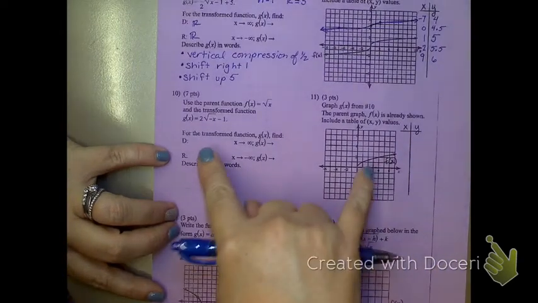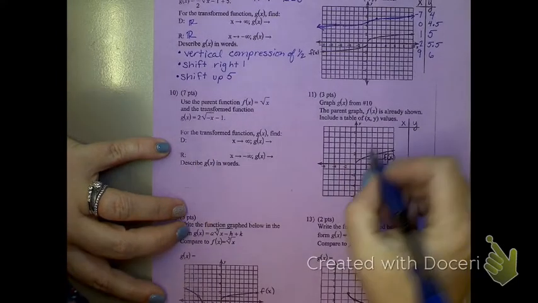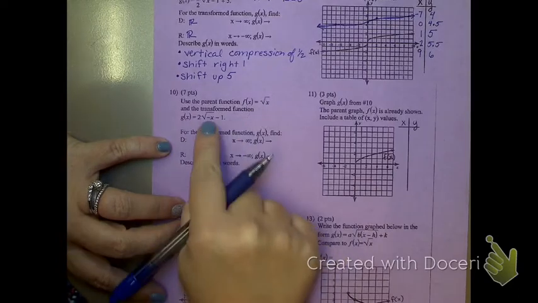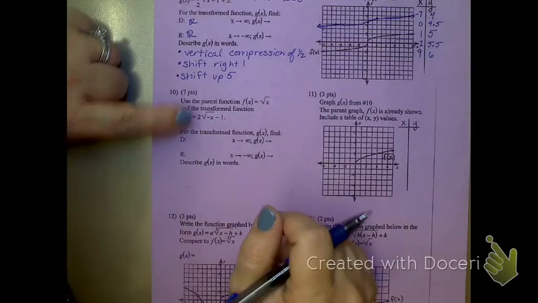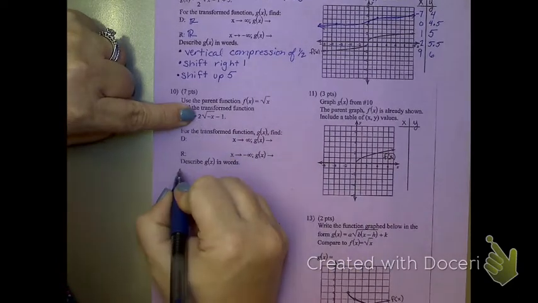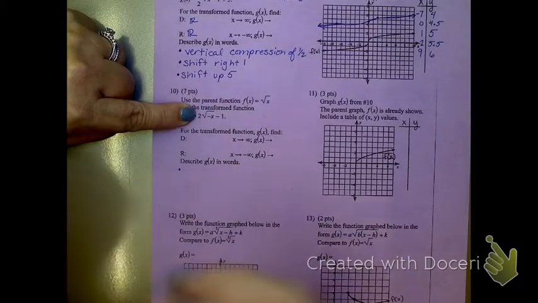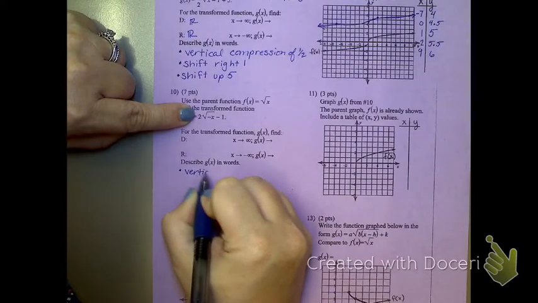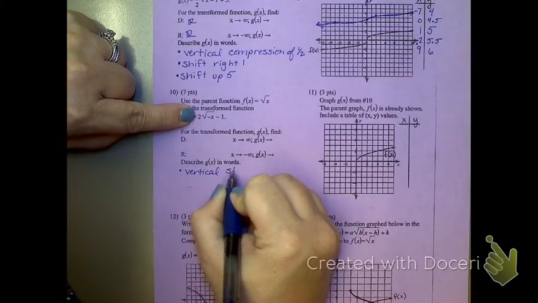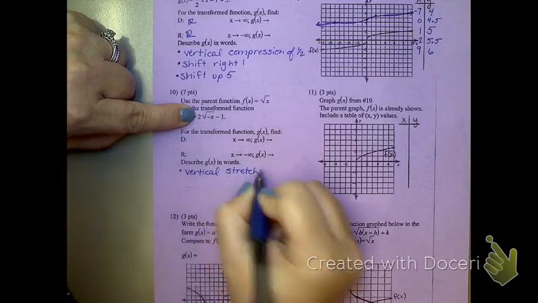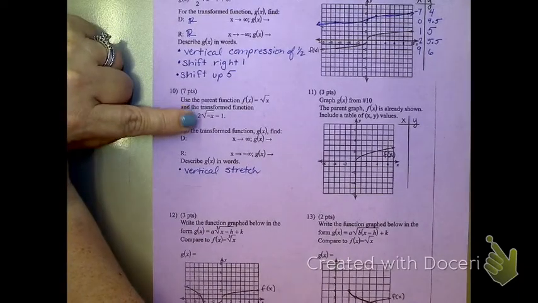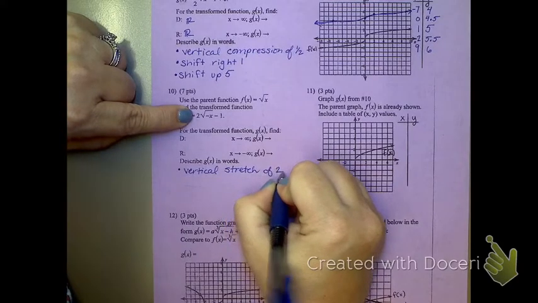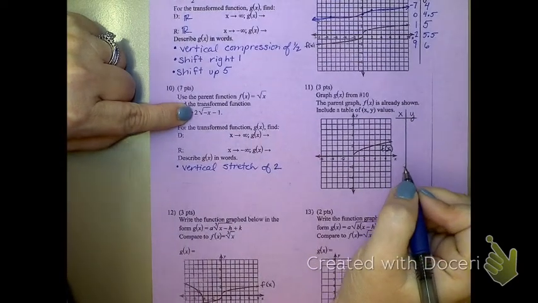Now I have a square root graph. So here's the parent function of a square root graph. That's just the square root of x. And I have to graph this one. So again, I'm going to start off with the description. I have an a value of 2. It's not negative, so I do not have a vertical reflection. I just have a vertical stretch. And why is it a stretch and not a compression? Because that number is bigger than 1. So I have a vertical stretch of 2. Make sure you're giving me that factor in there.